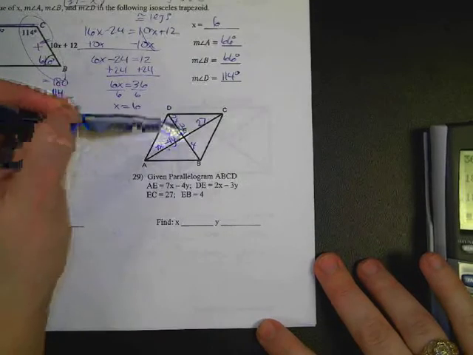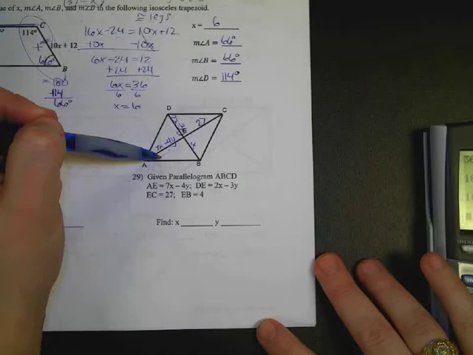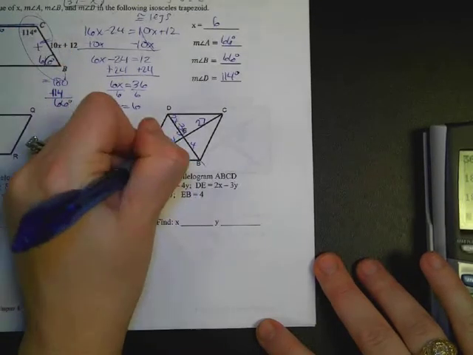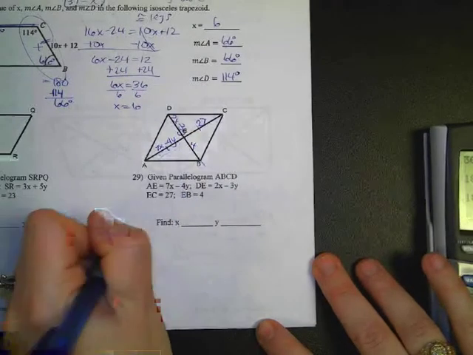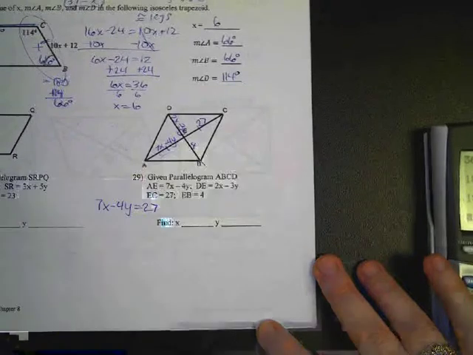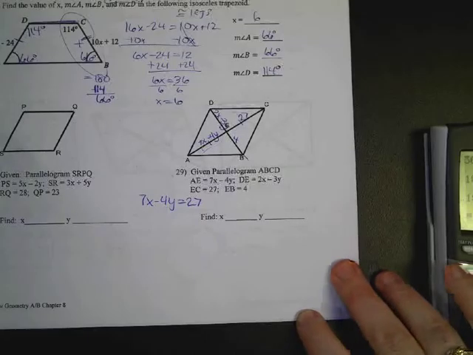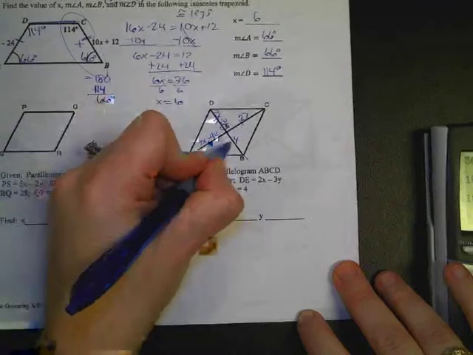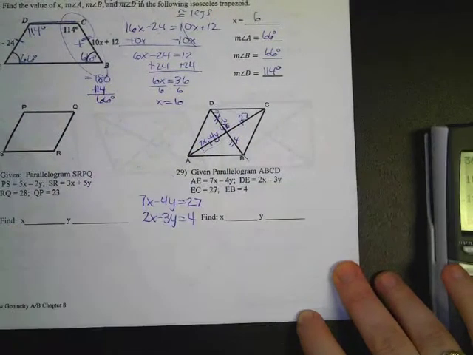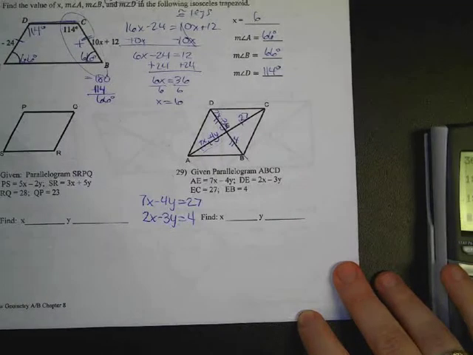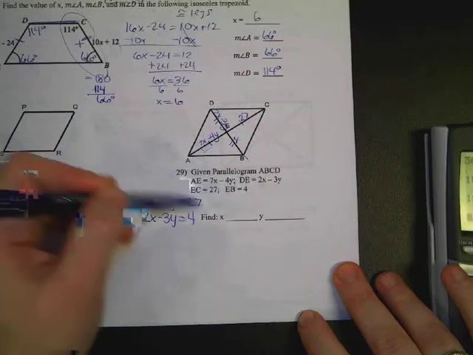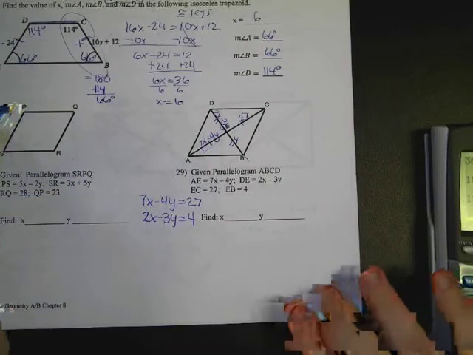Looking at these pieces, it looks like they've given me diagonals, which means I know that the diagonals are bisecting each other, aka cutting them in half. So that 7x minus 4y is equal to 27. And I'm going to write that equation. There we go. And then I know 2x minus 3y is equal to 4. Now the reason I write them on top of each other is because there's two variables and two different equations. If I write them on top of each other, I can see the elimination method a lot better.